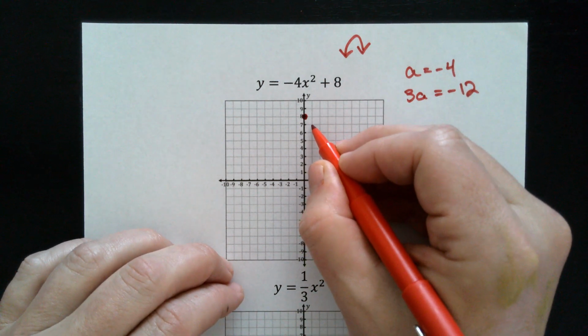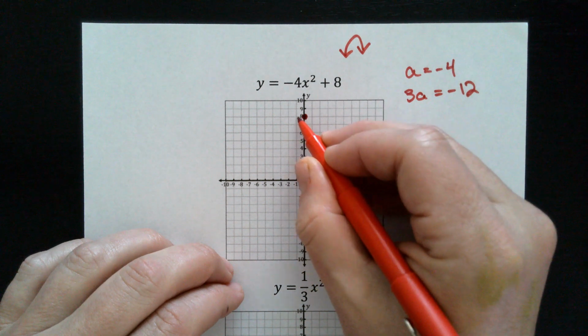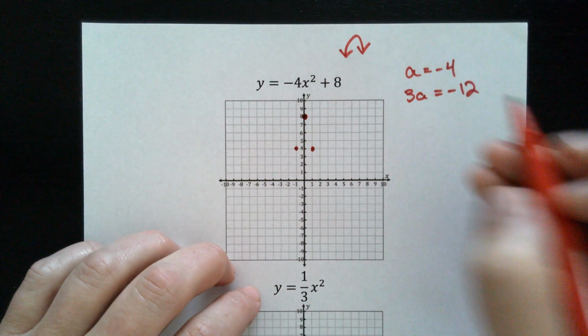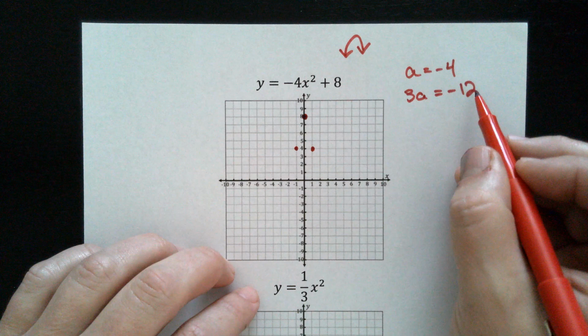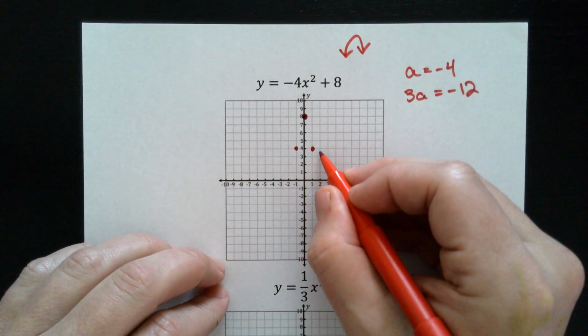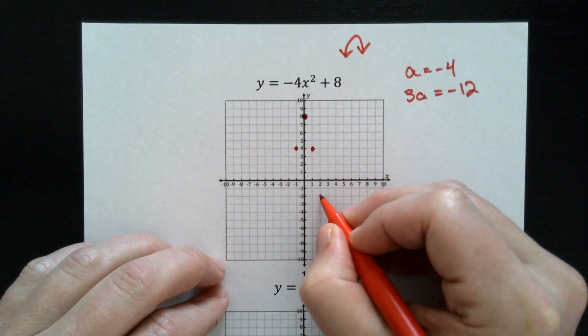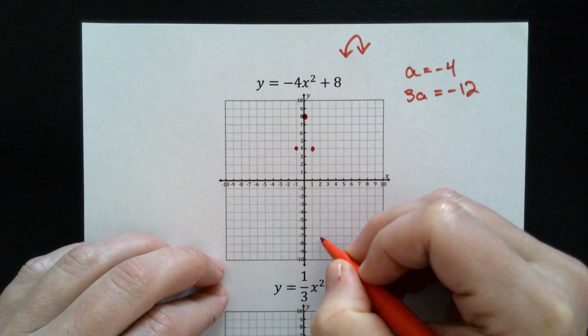So 1, 2, 3, 4. The same thing on the left. Okay, and then we'll move over 1 again and then move down 12. So over 1, 1, 2, 3, 4, 5, 6, 7, 8, 9, 10, 11, 12.